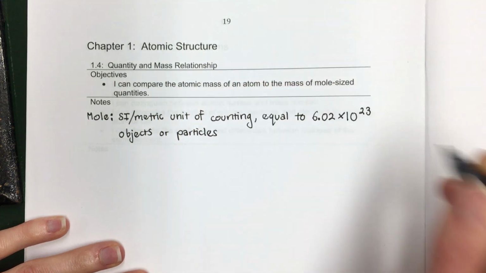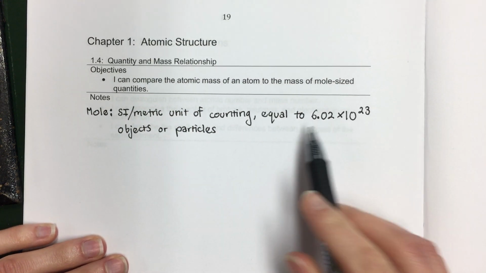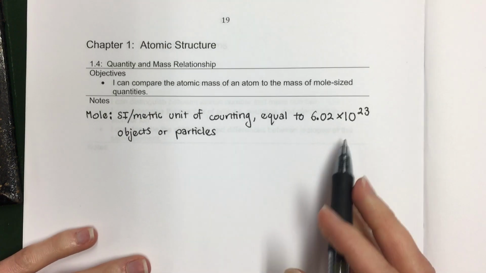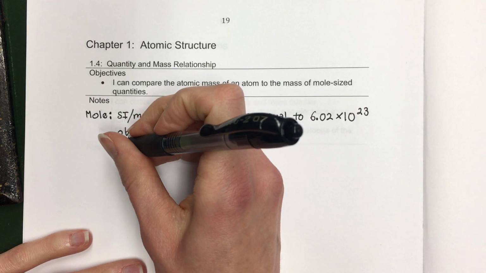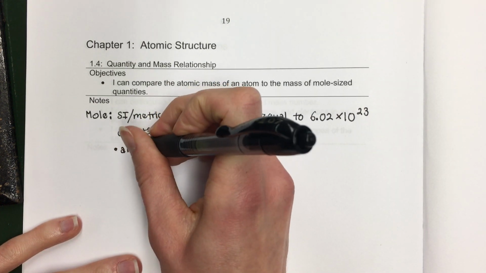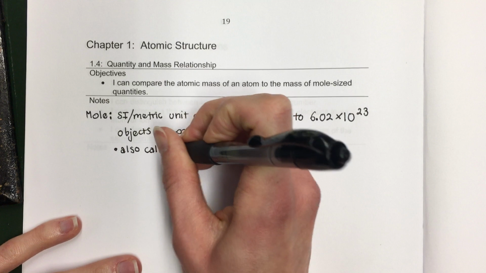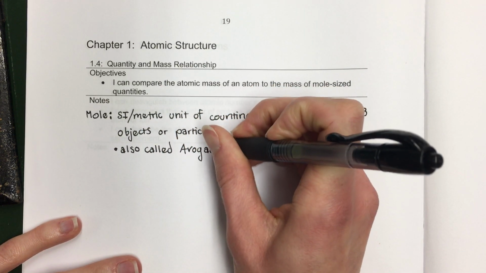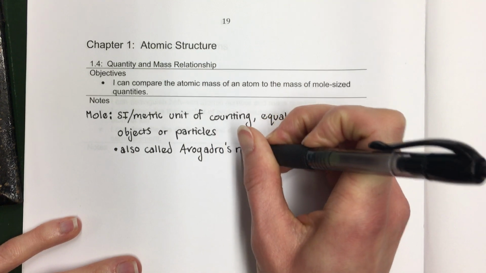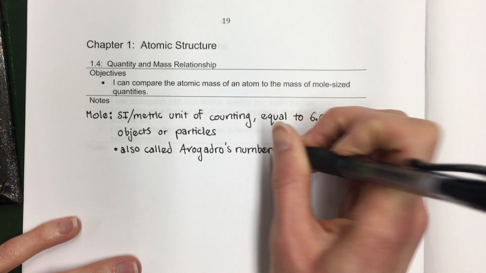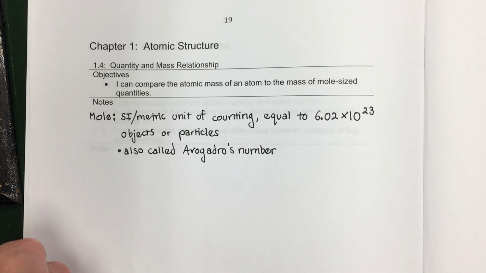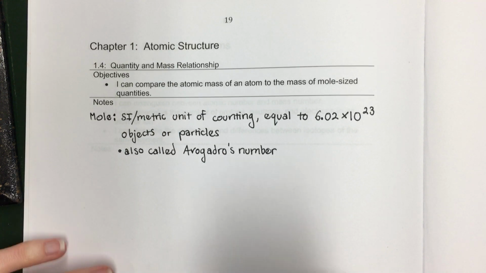So you can see why we've been talking about scientific notation, because this number requires scientific notation. Another name for this number is Avogadro's number. So we're going to write down it's also called Avogadro's number. And that's because there was a scientist named Amedeo Avogadro who did a lot of the math with this number.